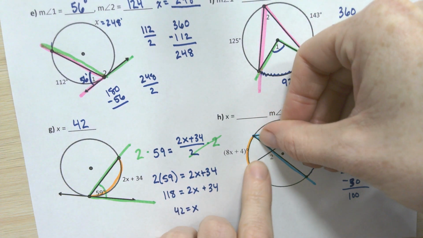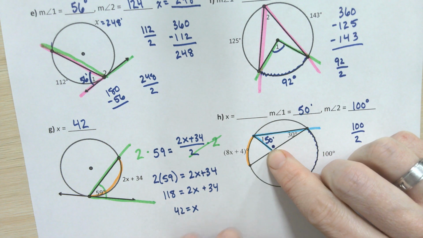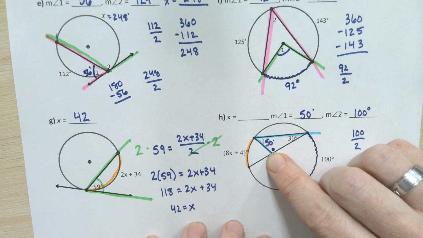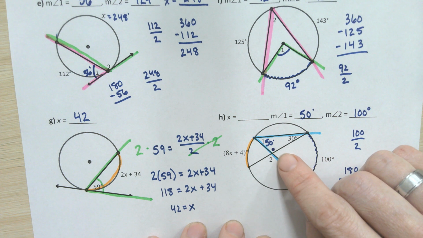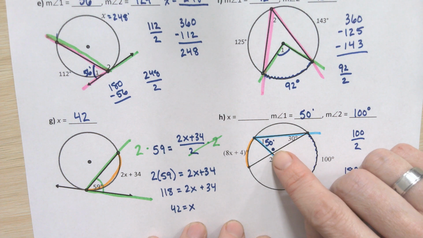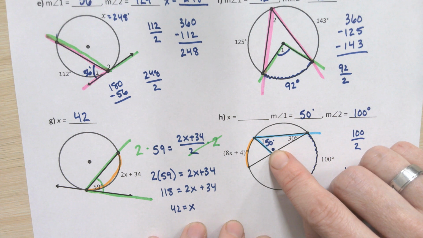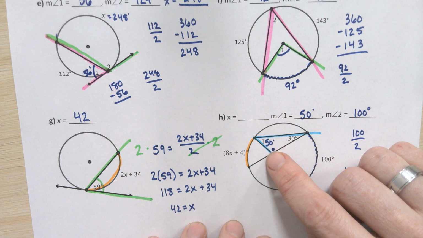So if I follow this back, this angle right here is intercepting that arc. However, that angle is just in the circle at some random spot. It's not at the center, so it's not equal, and it's not on the circle, so it's not half. So that's not going to be super helpful.